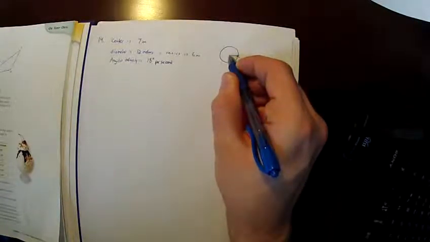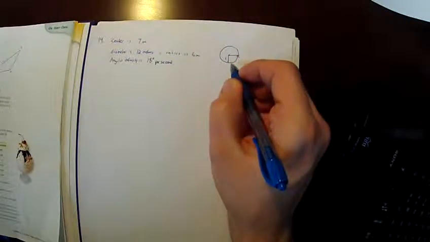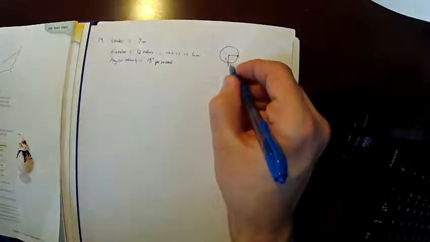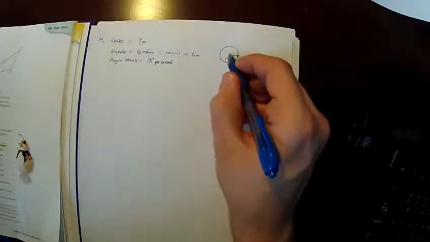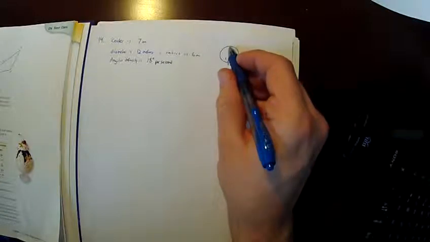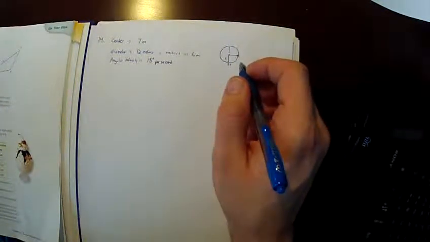How long is the radius? How high above the ground are we? So this is 6. We know that because it's half of the diameter, 12. And the height above the ground, well, 7 meters to the center, so this is 1 meter above. When we reach the highest point, then we would expect to see 6 plus 6, 12 plus the 1, 13 meters high. And we're also told that we can go 18 degrees per second.